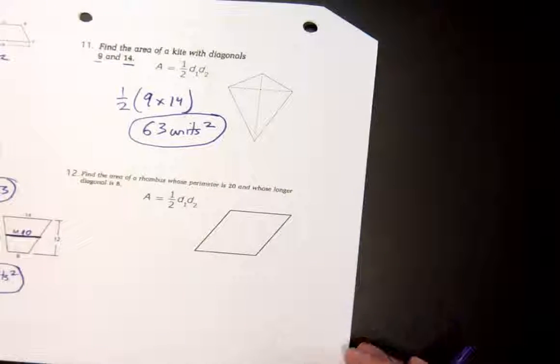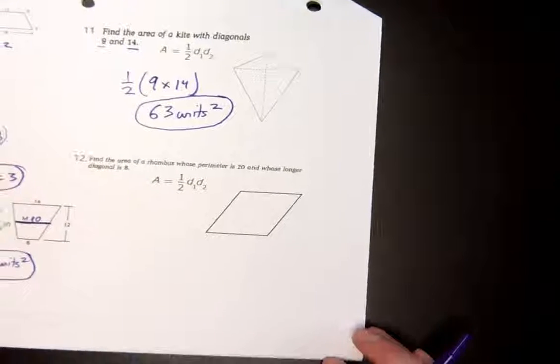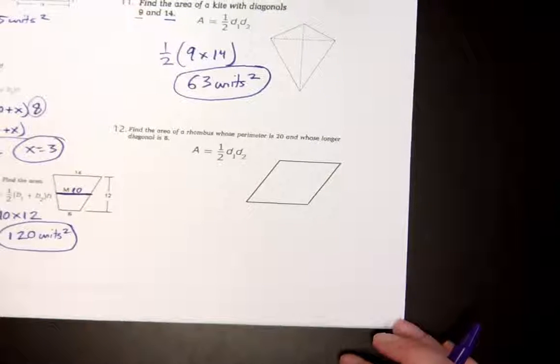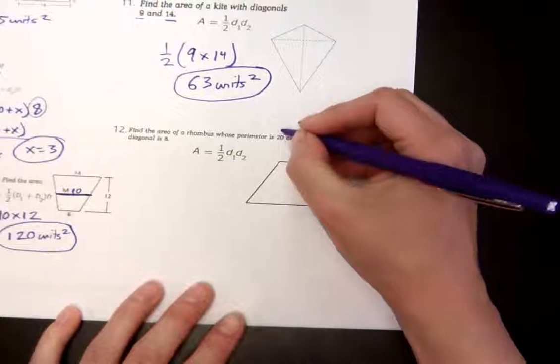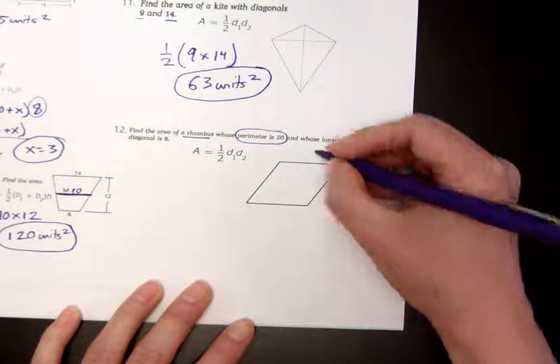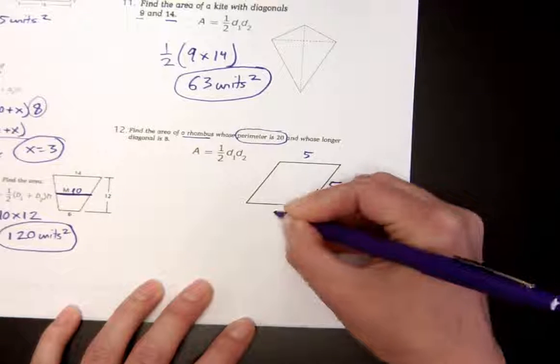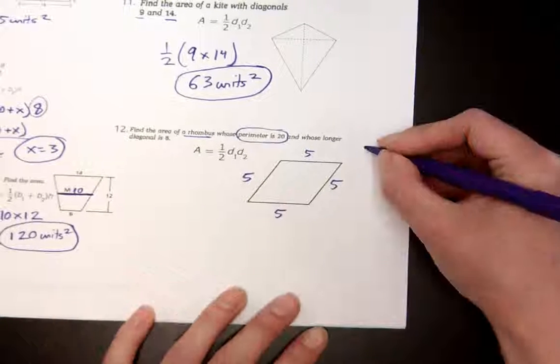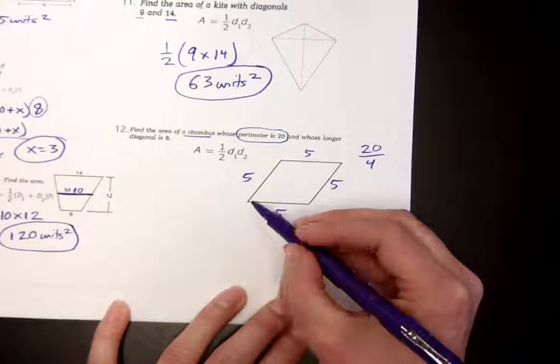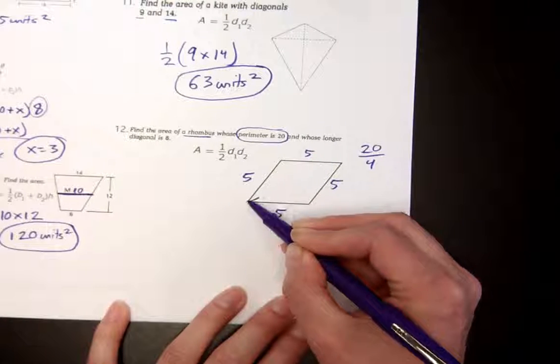All right, what information does it give us in problem 12? The perimeter is 20, so each side is 5. Yeah, perimeter is 20, and it's a rhombus, so every side's the same. So we can have 5, 5, 5, 5. We got that. And then the longer diagonal is 8.